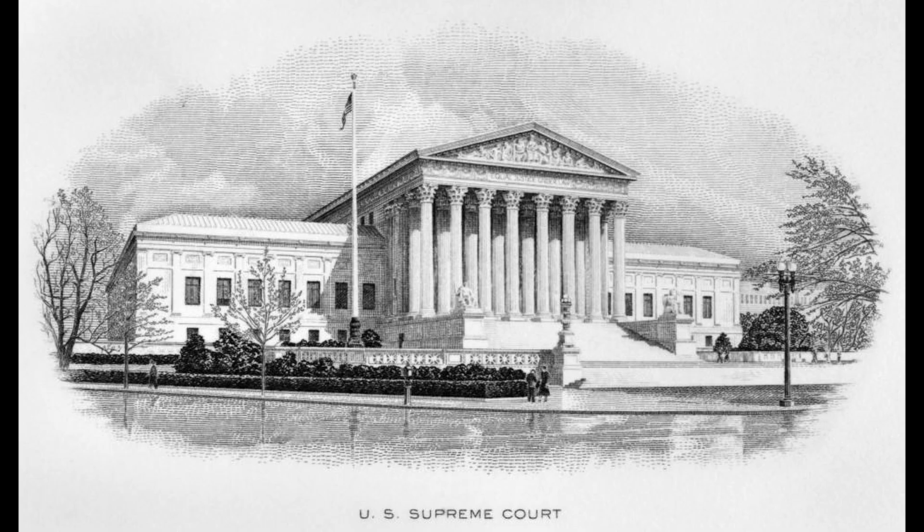Section 2. The judicial power shall extend to all cases, in law and equity, arising under this Constitution, the laws of the United States, and treaties made, or which shall be made, under their authority, to all cases affecting ambassadors, other public ministers and consuls, to all cases of admiralty and maritime jurisdiction, to controversies to which the United States shall be a party, to controversies between two or more states, between a state and citizens of another state, between citizens of different states, between citizens of the same state claiming lands under grants of different states, and between a state or the citizens thereof and foreign states, citizens or subjects.